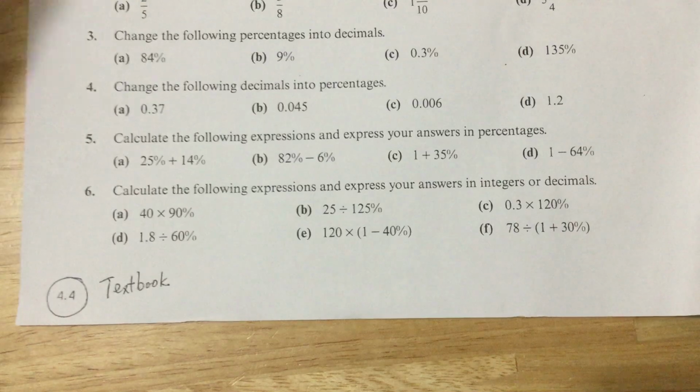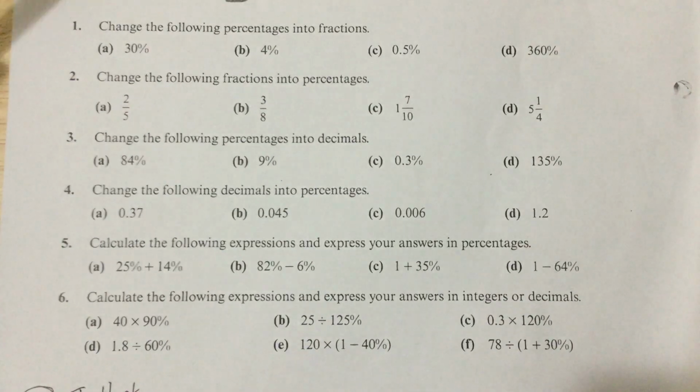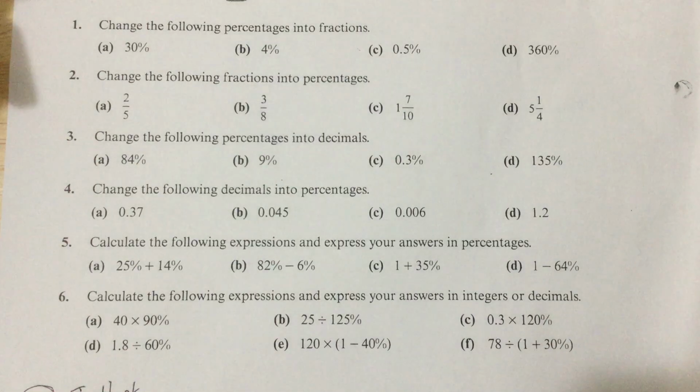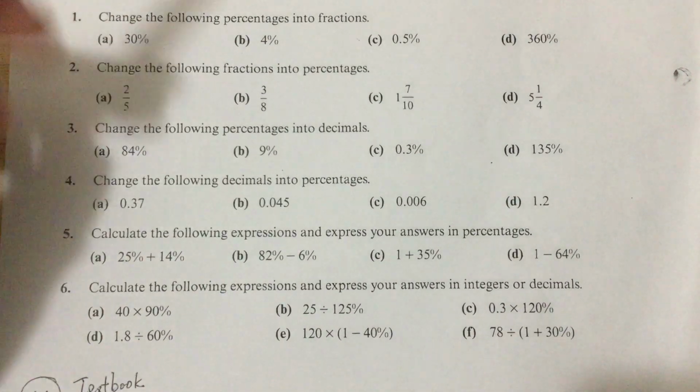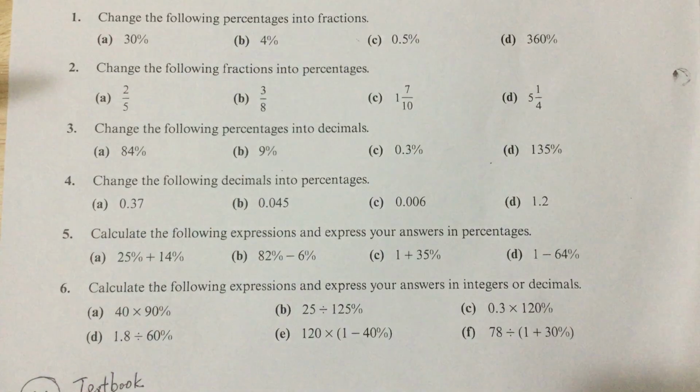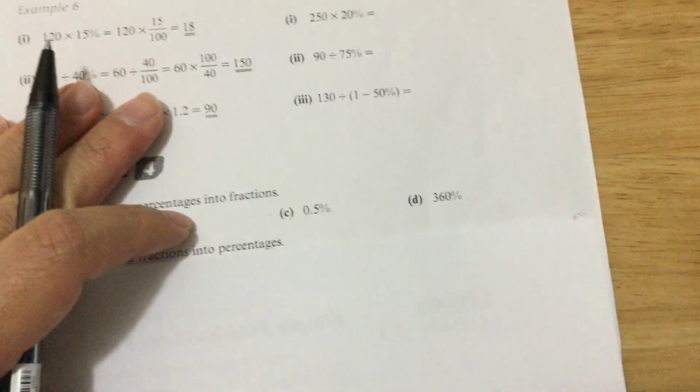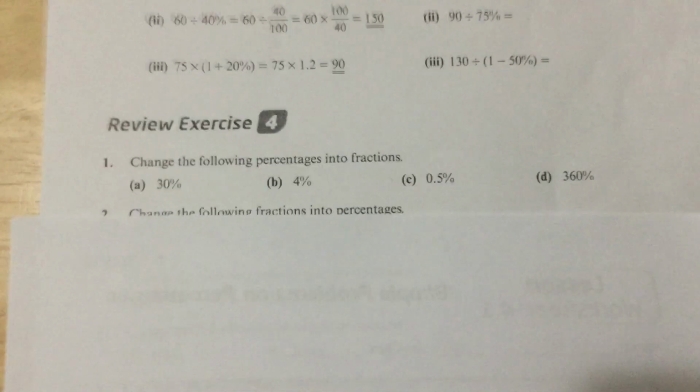Okay, for every question I will do only part A and part C every time. So you are going to do all of this, and I will also show all the answers for you for the other parts, 1B, 1D, etc. So now first of all, I will do question 1 for you. Let me take a blank paper to write for calculation. Okay, now question 1.